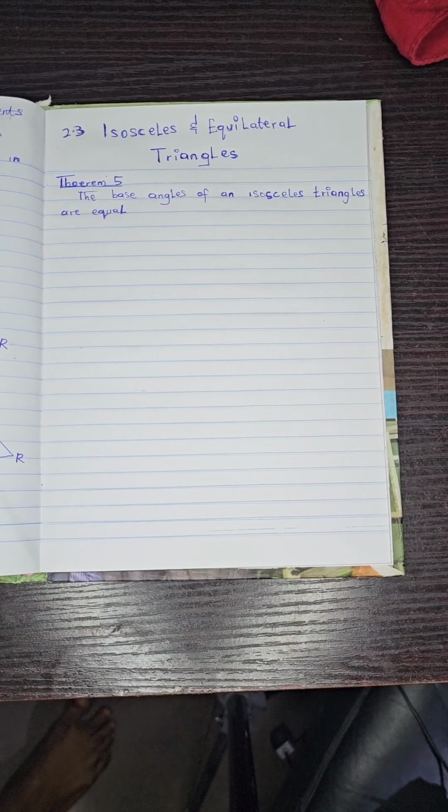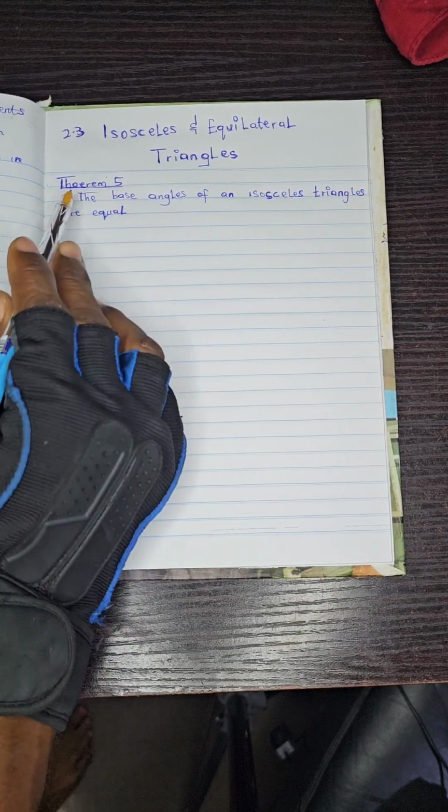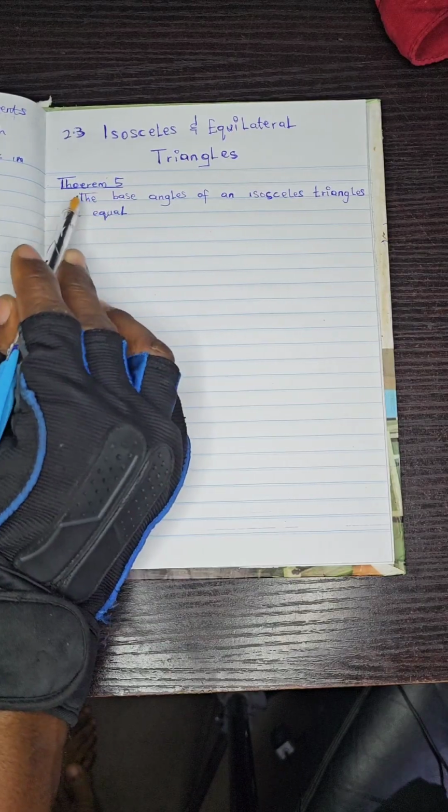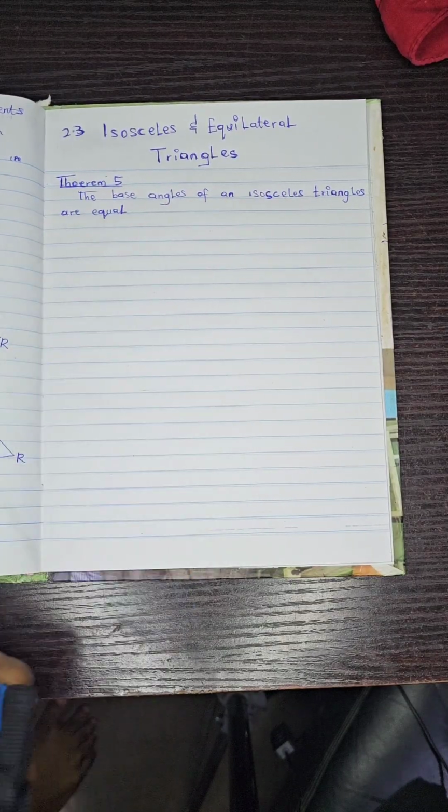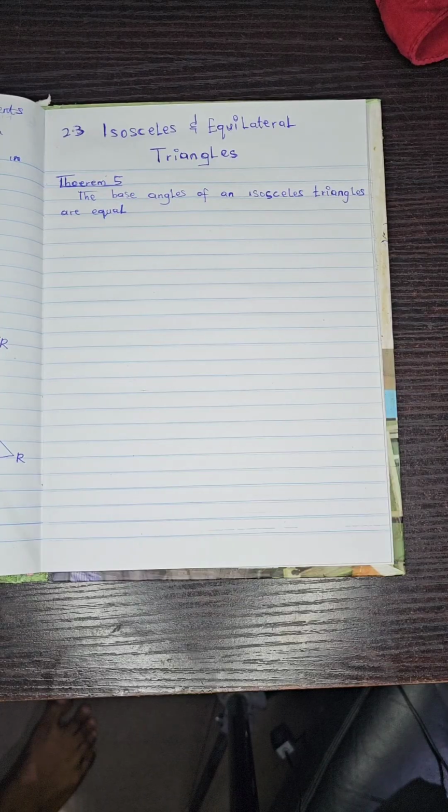We are going to continue our class on triangles. Today we are dealing with isosceles and equilateral triangles. Now we go to theorem 5. It states that the base angles of an isosceles triangle are equal. What's an isosceles triangle? An isosceles triangle is a triangle that has two sides equal.